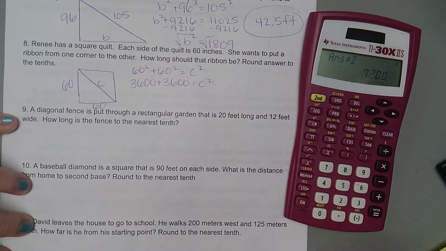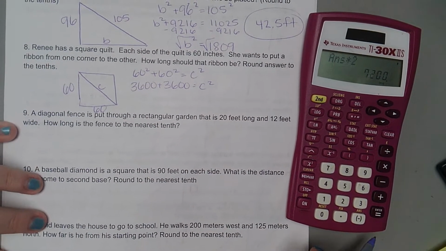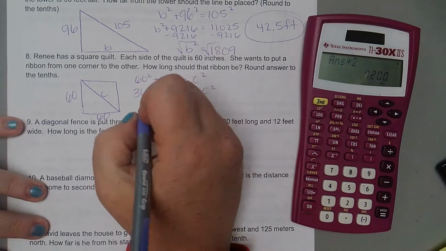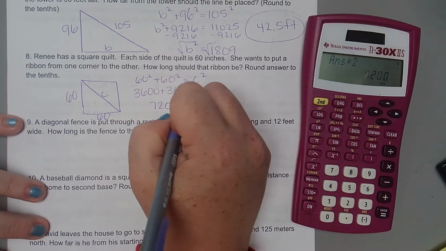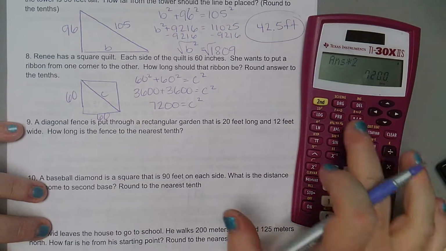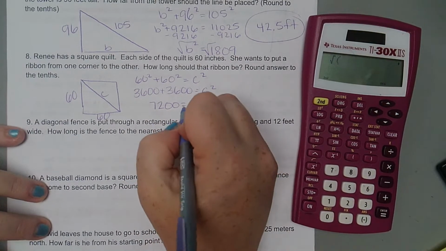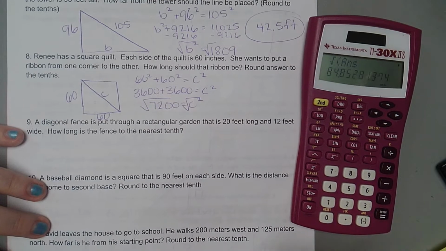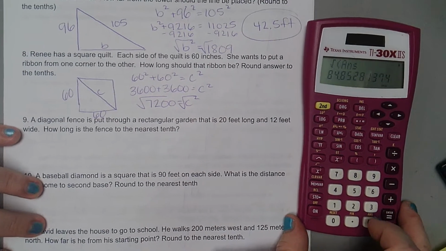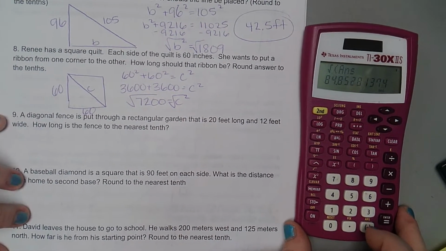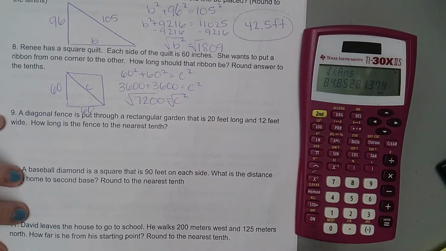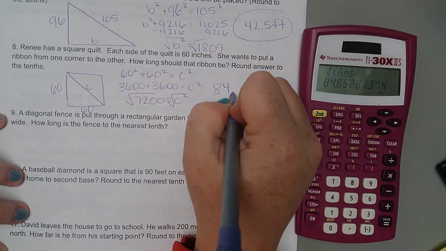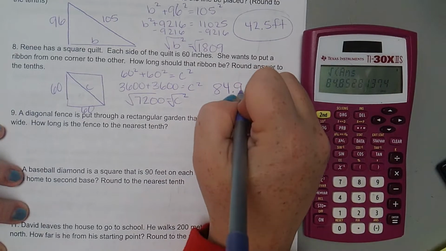When we have two of them, I just did times 2 instead of plus 3,600. So we have 7200 equals c squared. So the square root of it, because that's the opposite of squaring, is a decimal, and it says round to the nearest tenth. So we have 84 and 9/10 inches.